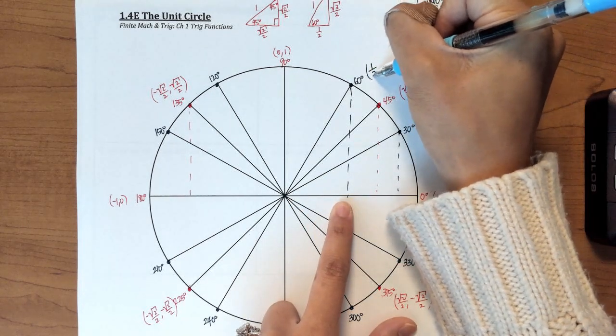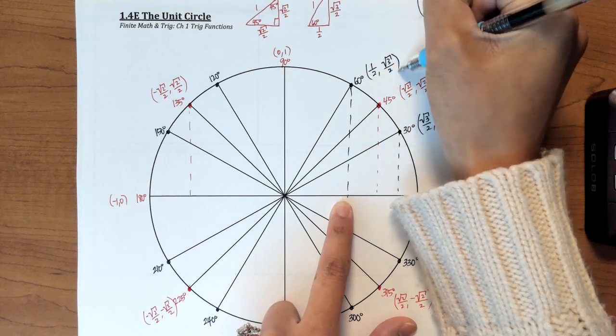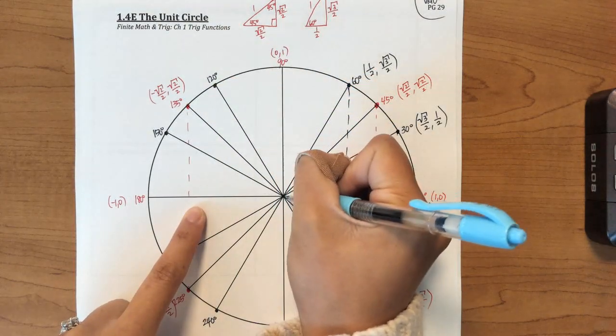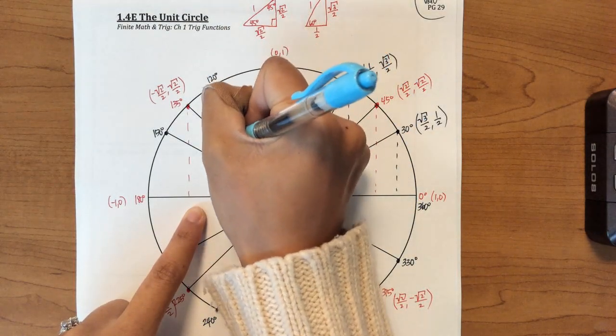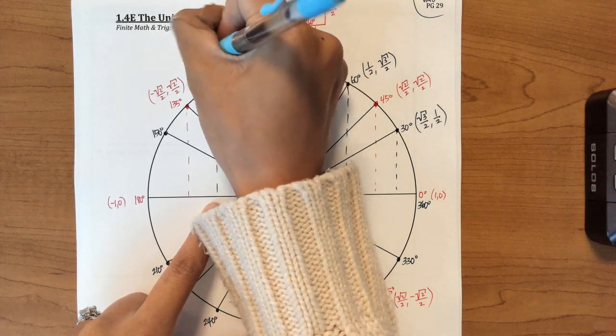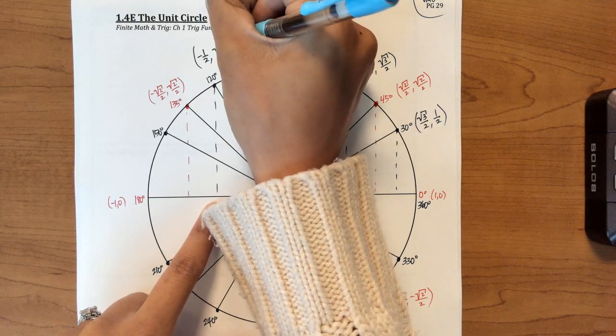So now I have 1/2 and up root 3 over 2. Okay. When I flip to this side, then I have negative 1/2. And then I'm going up the long side, which is root 3 over 2.